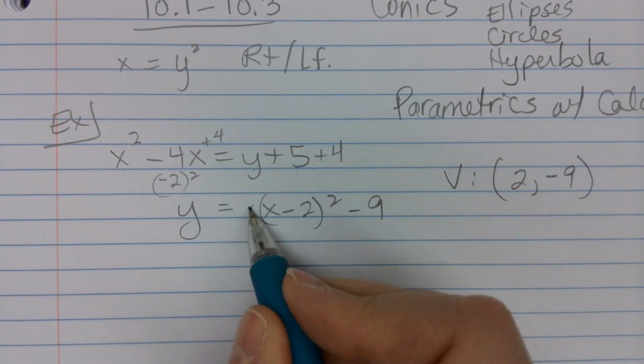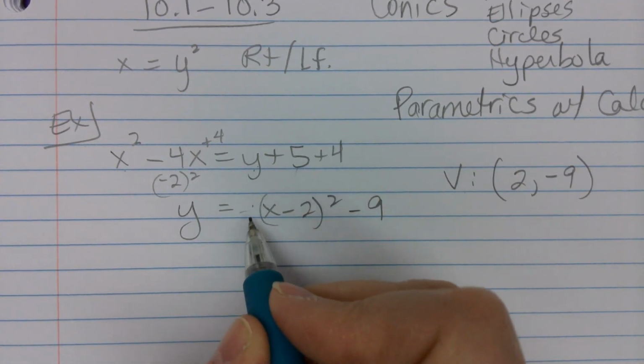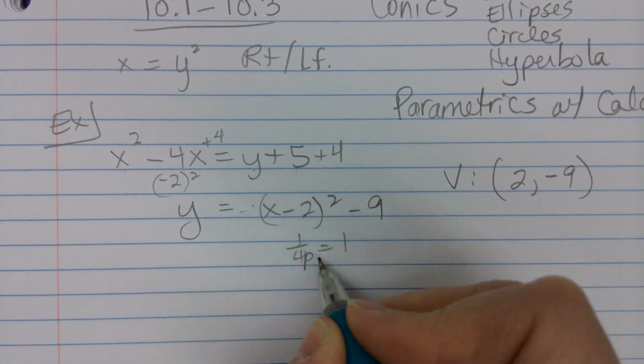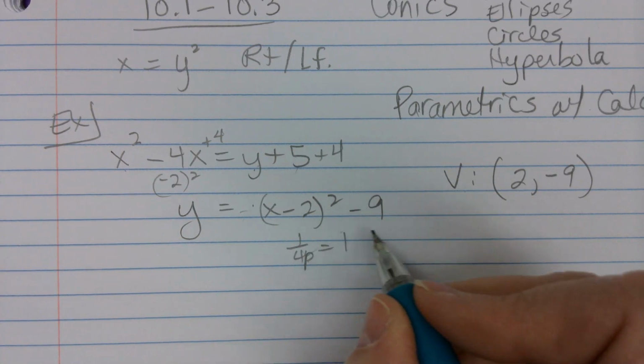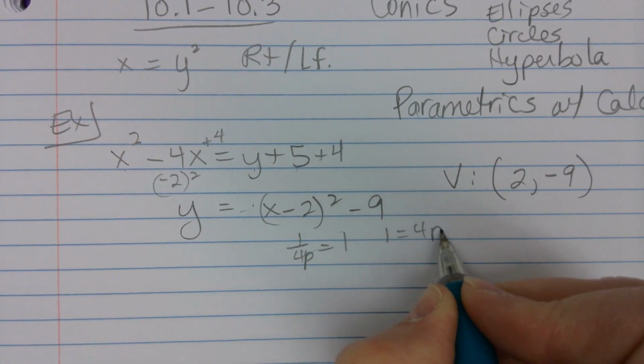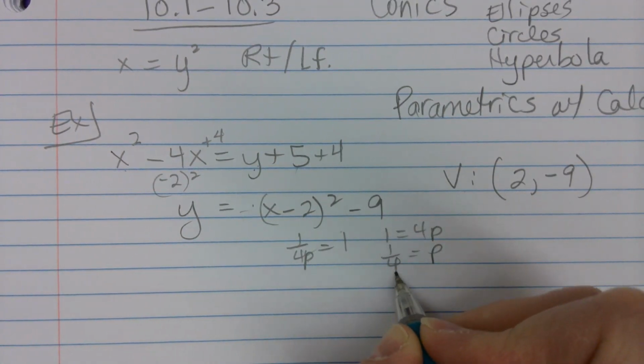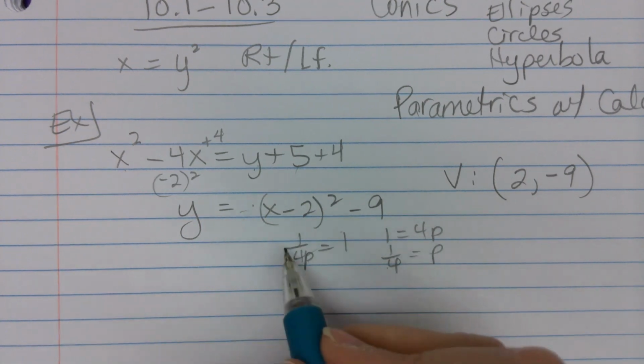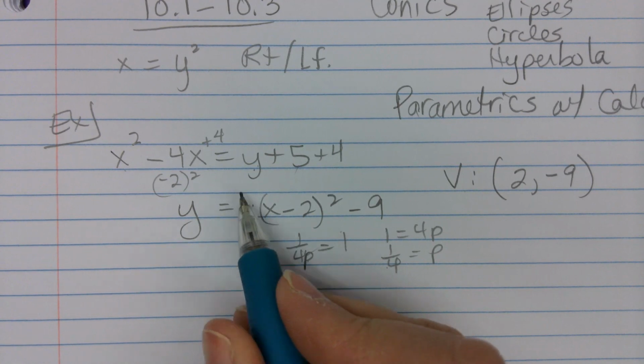We know it's opening up. This is 1 over 4p. So if 1 over 4p equals 1, p equals 1/4, positive, which means it's going to be opening up. We knew that anyway, right?